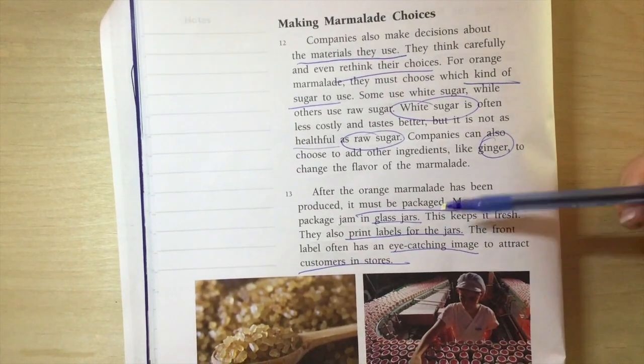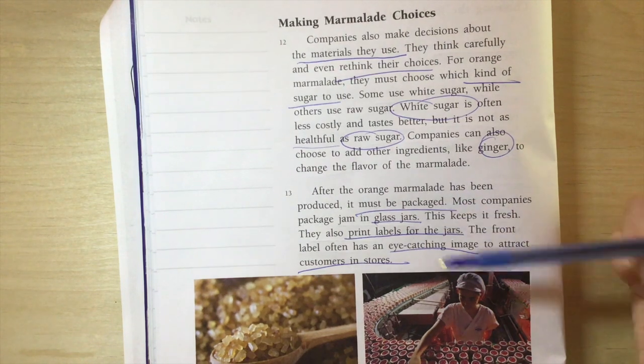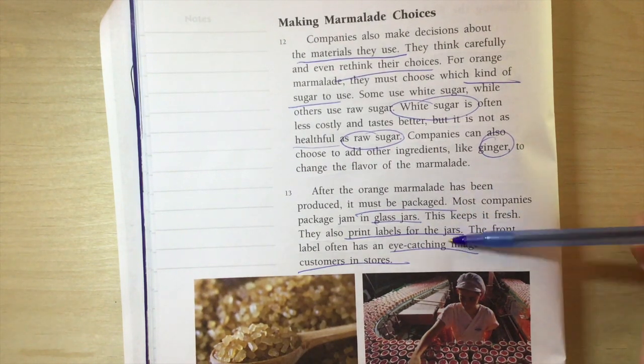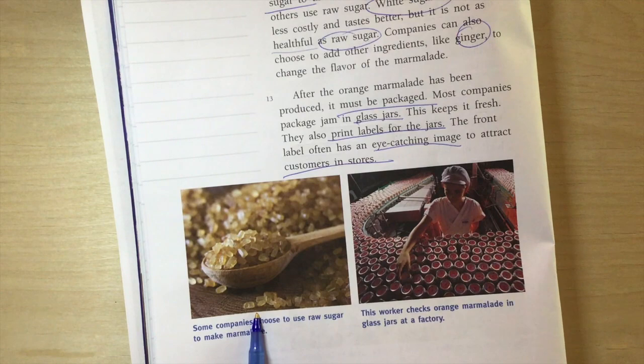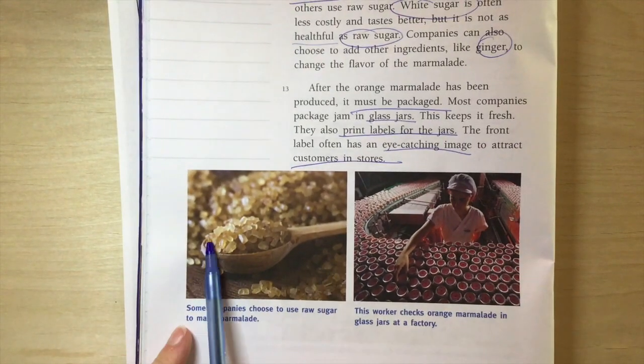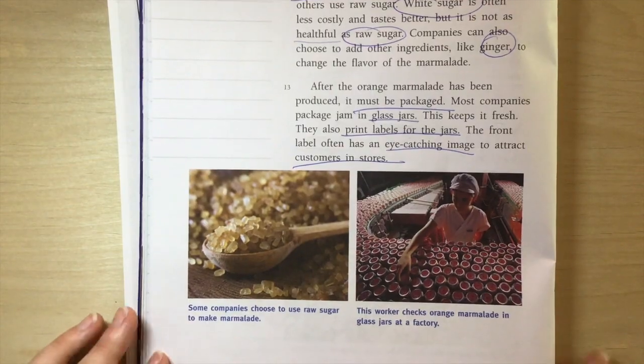So notice as I'm reading, I'm not highlighting and underlining everything. What I'm doing is I'm picking out key words and phrases. Packaged, glass jars, print labels, eye-catching image. Those are things that'll help me when I'm answering questions and focusing my attention. Some companies choose raw sugar, so there's the raw sugar. They check the marmalade in glass jars, so there's somebody checking it out.